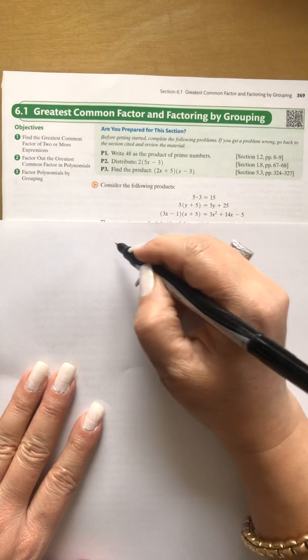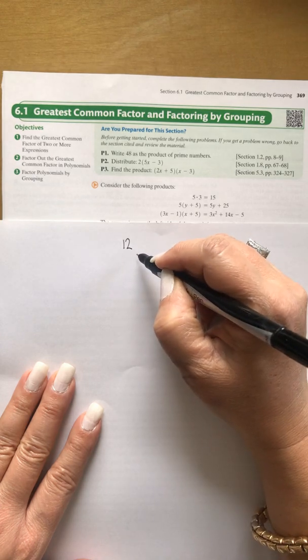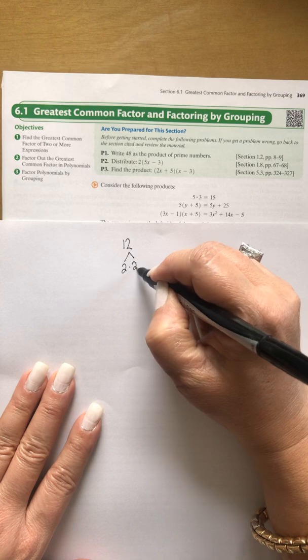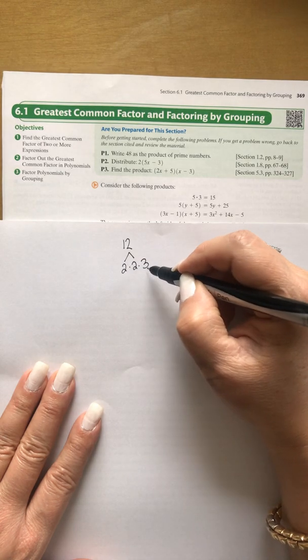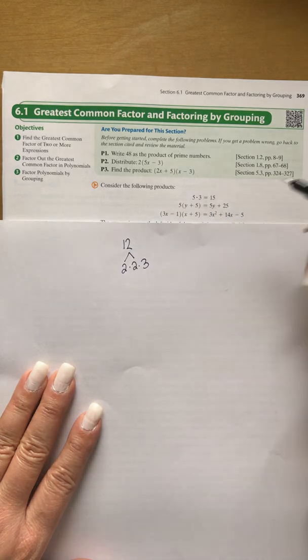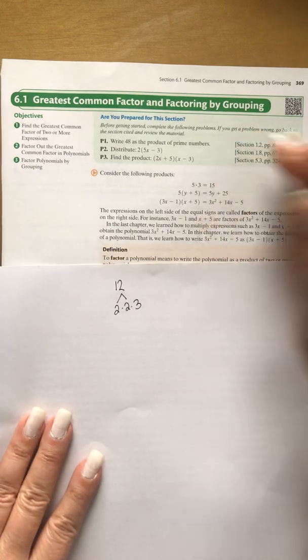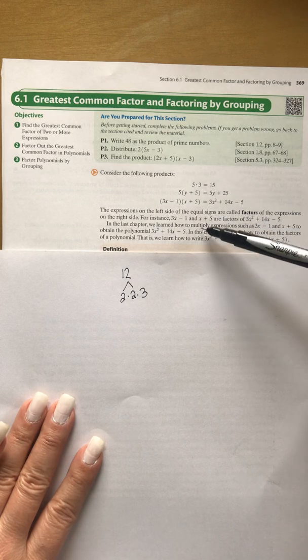When you take a number, let's say the number 12, and break it up, 12 is 2 times 2 times 3. 2, 2, and 3 are called factors of 12. So products are factors. Here are some examples. 5 times 3 is 15. 5 and 3 are factors of 15.